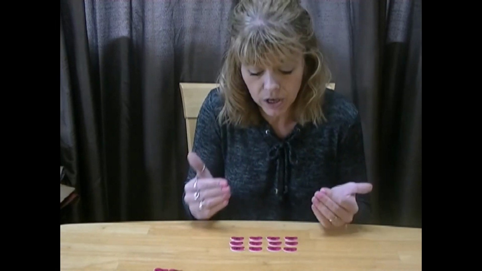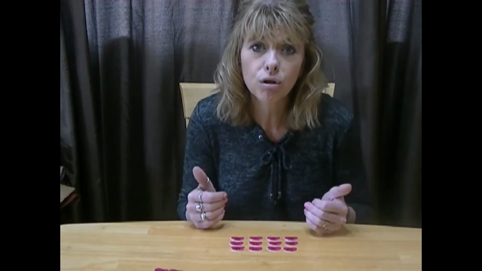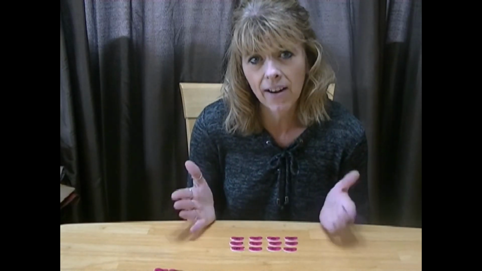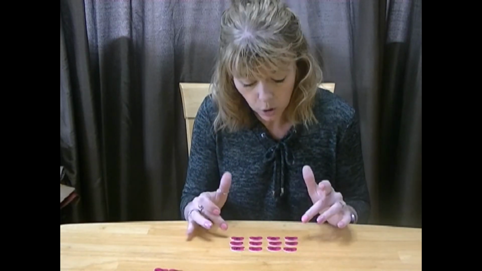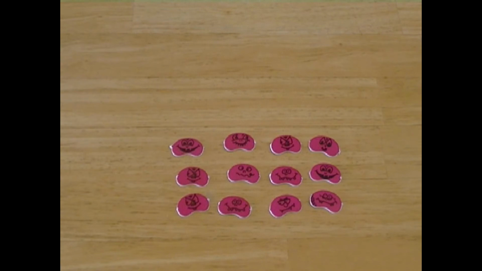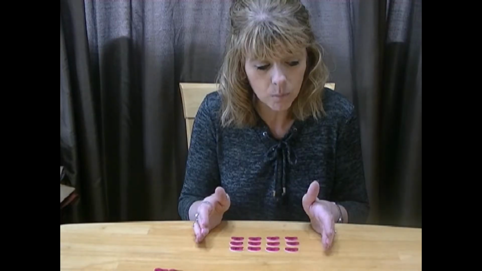Right, very good. We now have an array that has 3 rows of 4, and we could use repeated addition to figure out how many items are in this array. It would be 4 plus 4 plus 4. And since 4 plus 4 is 8, I can easily figure out that 8 plus 4 is 12. I have 12 items all together in this array that I've built.